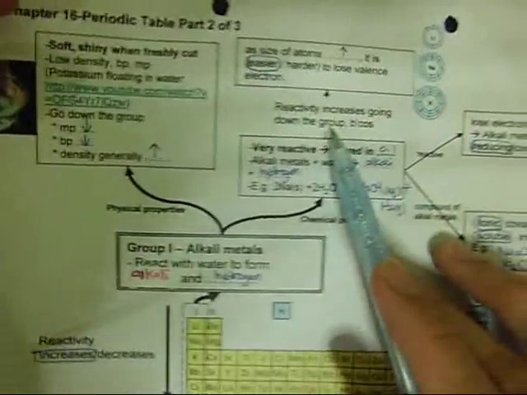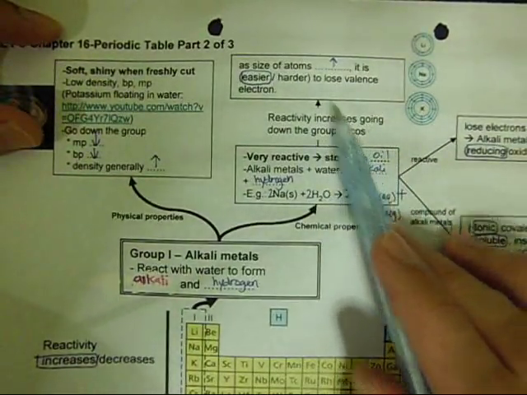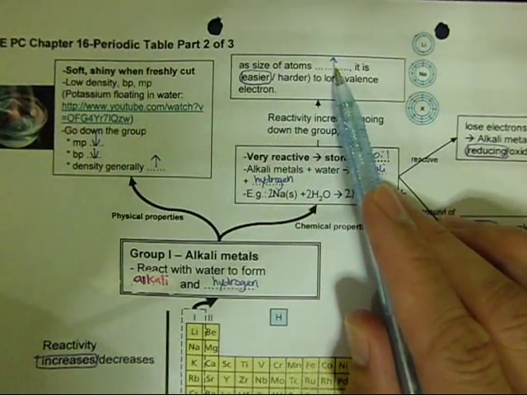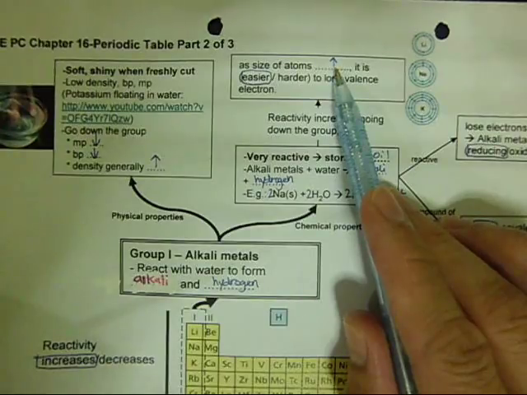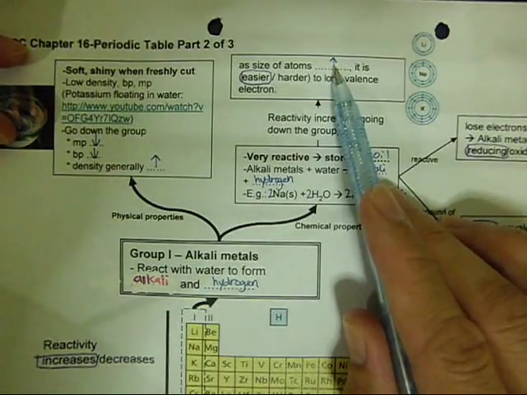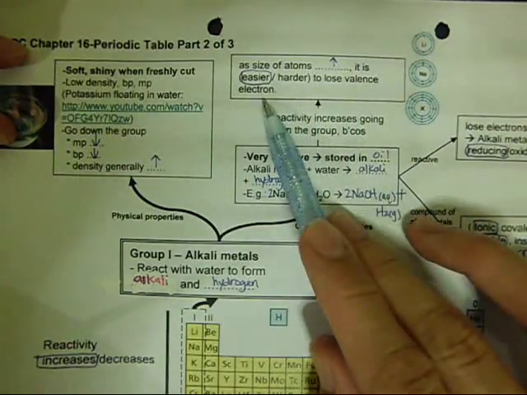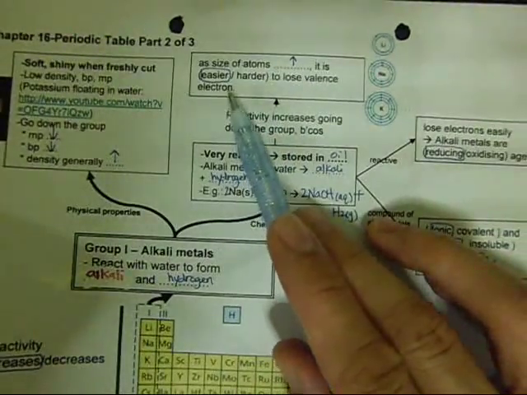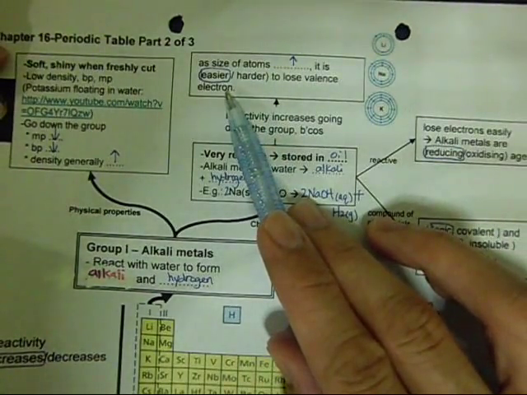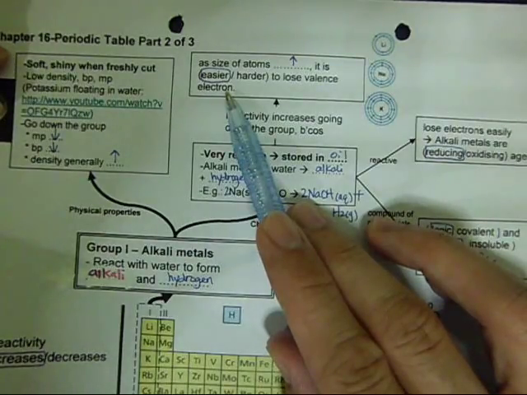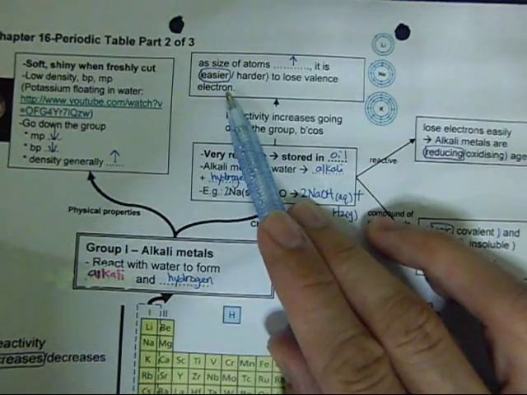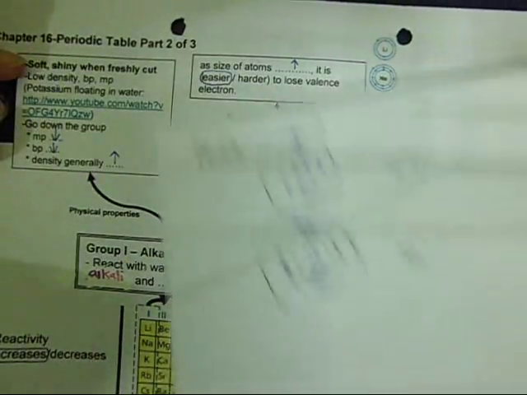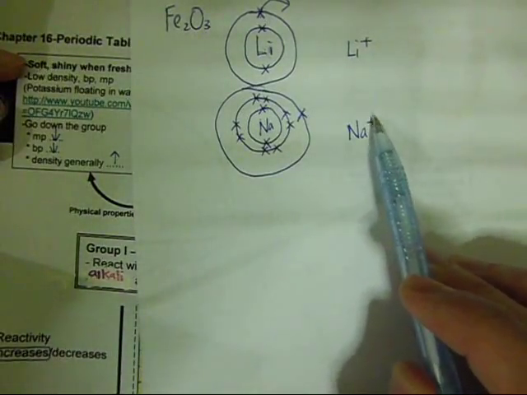Why does the reactivity increase going down the group? Because as you go down the group, the size of the atom increases. When the size of the atom increases, it is easier to lose the valence electron. When an alkali metal loses a valence electron, it becomes an ion.